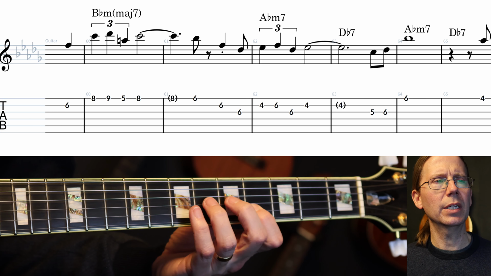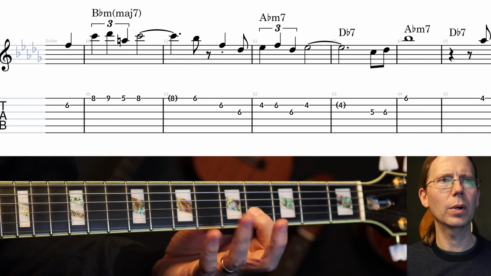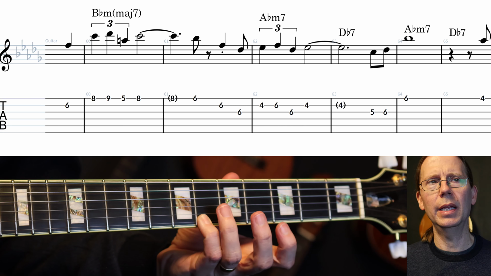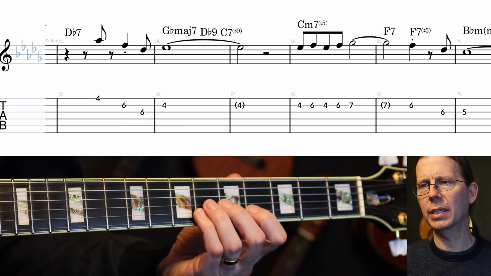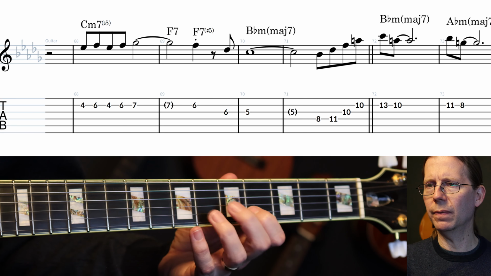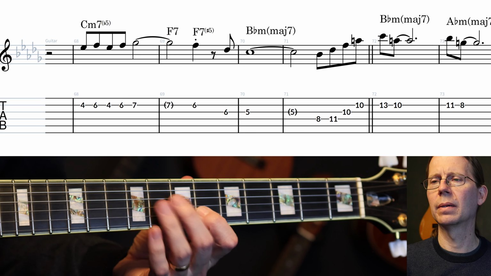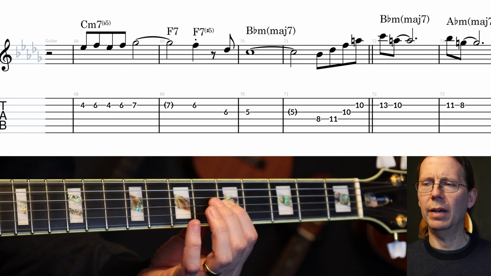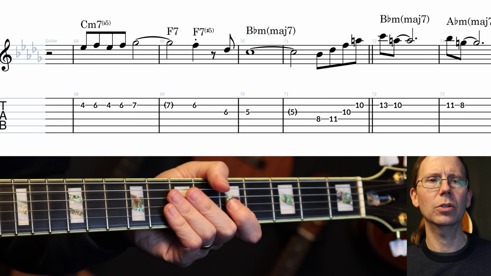Position 4, 4, 6 on string 2, 6 on string 3, and then string 2, 4. Okay, 5 and 6, string 3, and then string 1, fret 6. Then we have 4, 6, 6, 4. And again, we play the succession of notes. Okay, fret 6. Down 6 to 5 on string 3. Okay, so that ends out the form, and then we have this additional section.